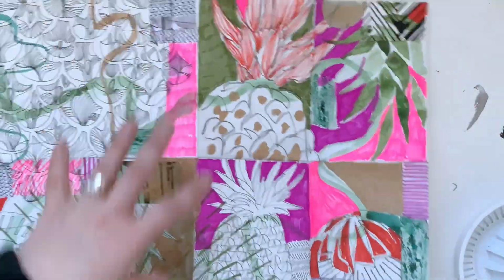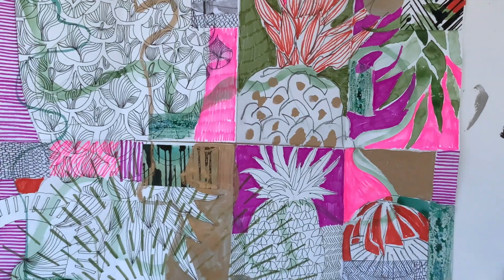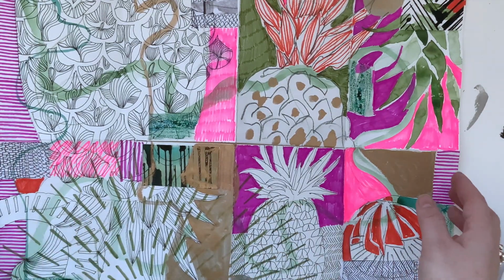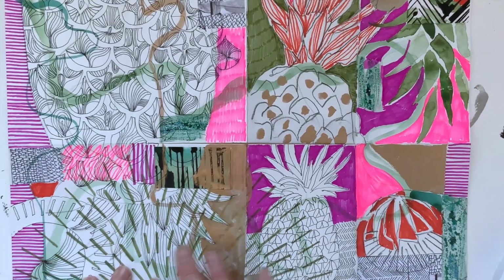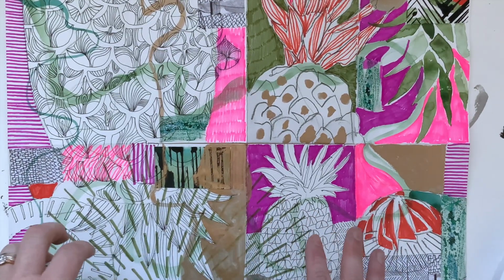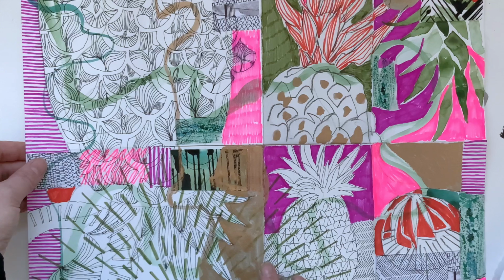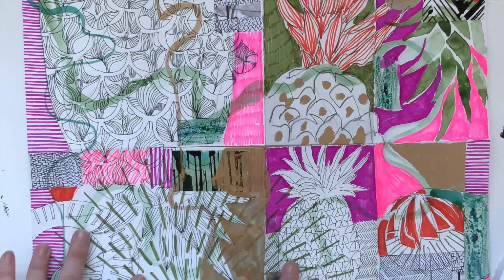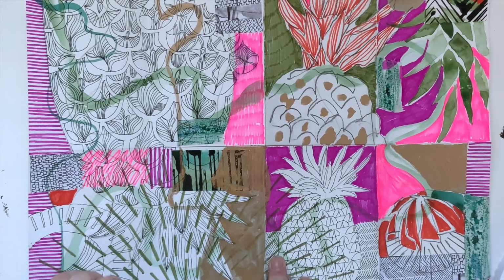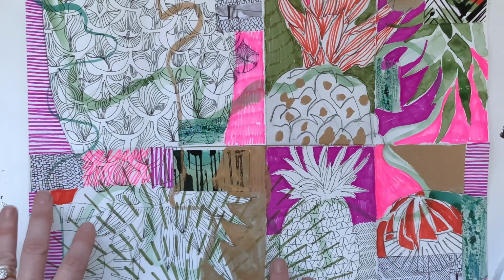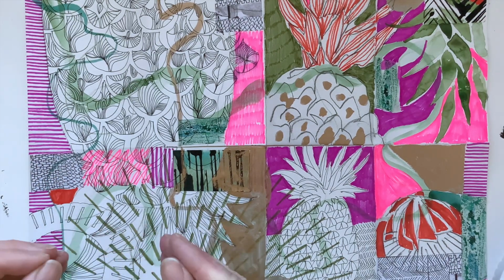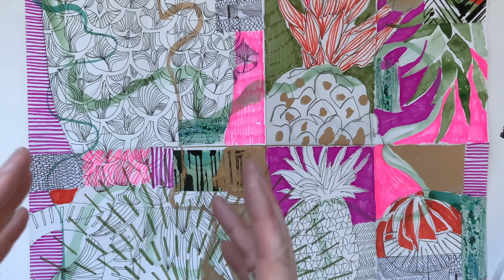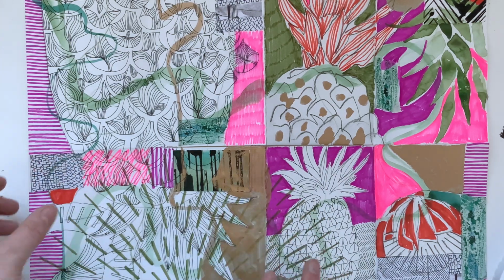Now, obviously, you won't necessarily choose a pineapple and a lemon squeezer, or have the same artistic sensibilities as me, or use the same materials, or have the same mark making approach. But I just wanted to show you and talk to you about how powerful constraints can be, and that giving yourself a smaller starting point can mean that you're more likely to start.